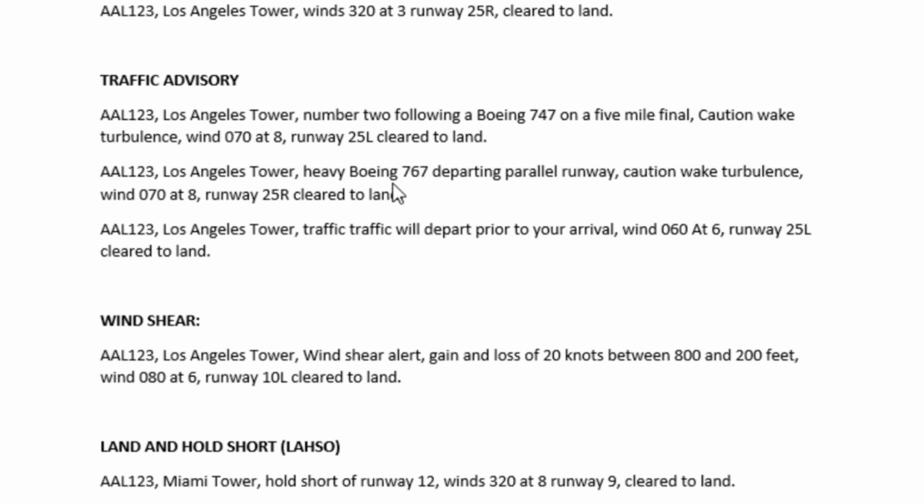Imagine that there's an aircraft arriving and an aircraft departing on the parallel runway. So you just say: America 123, Los Angeles Tower, heavy Boeing 767 departing parallel runway, caution wake turbulence, wind 070 at 8, runway 25 right, cleared to land. So the construction is, you just say the aircraft type, if he's a heavy or a large or small, and departing a parallel runway, caution wake turbulence, wind, runway, and instruction.